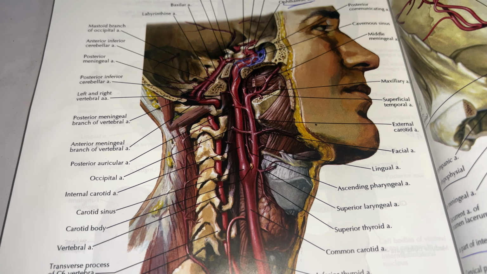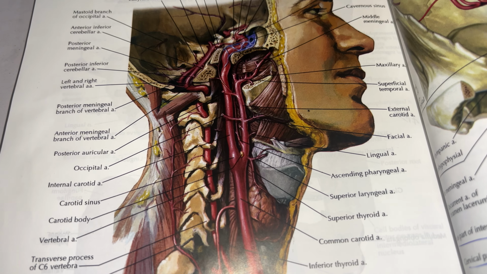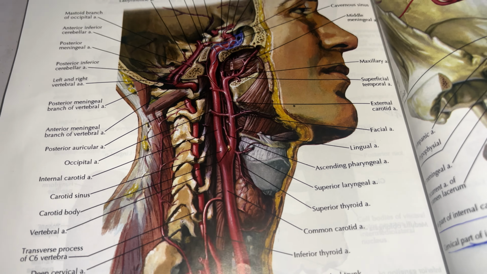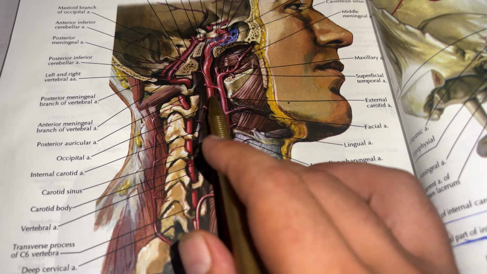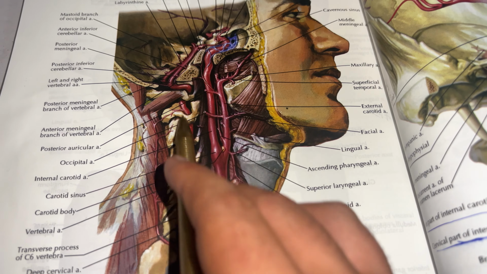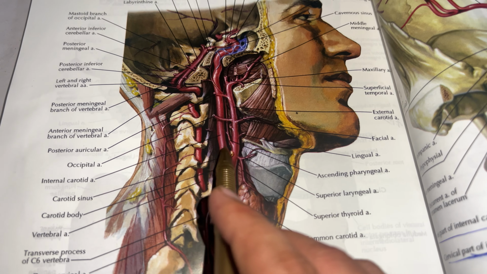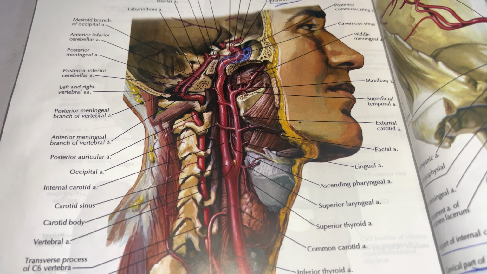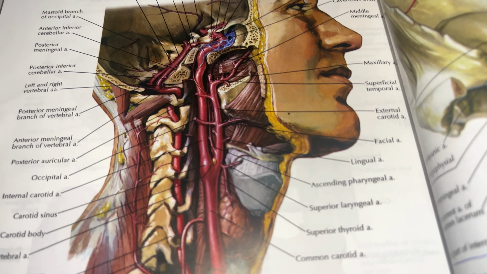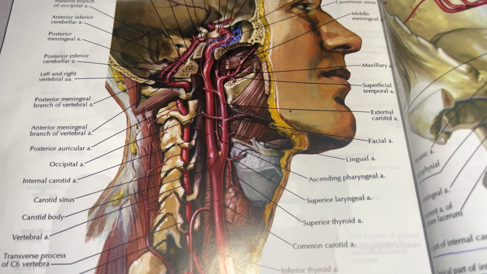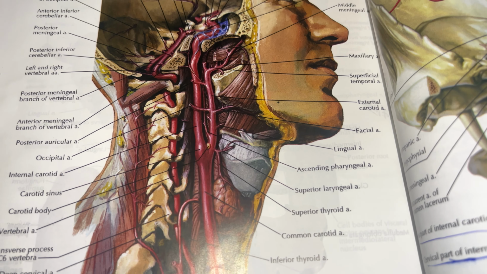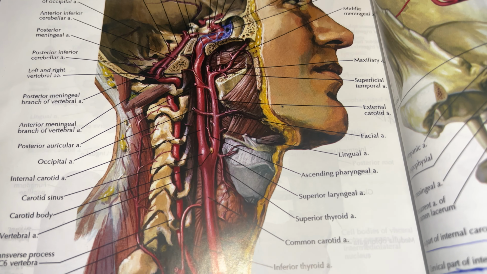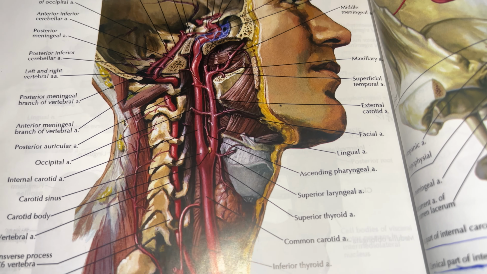In this lecture we will discuss the internal carotid system. The internal carotid system consists of the internal carotid artery. We will discuss the origin of the internal carotid artery, its course, its parts, and its termination.